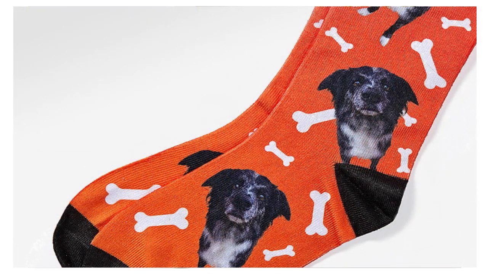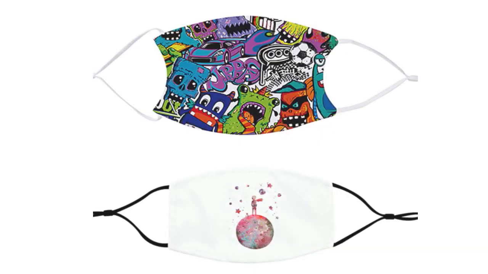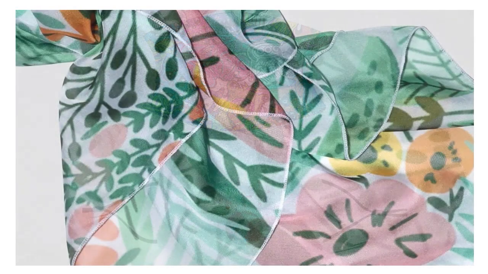You have socks. This is really good also. You have face masks. We are still in this whole global pandemic thing. You never know. So people are buying stuff. You have scarves. Printed scarves add an instant burst of color to any plain, boring outfit. Because you can pair scarves with almost anything, they make for an excellent addition to your store.